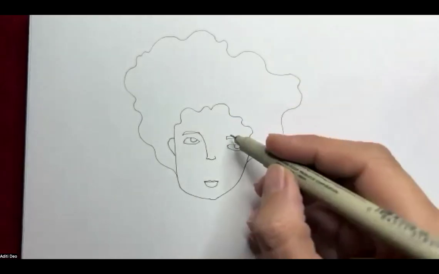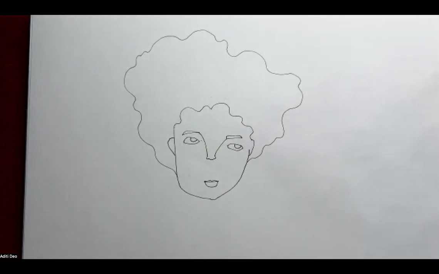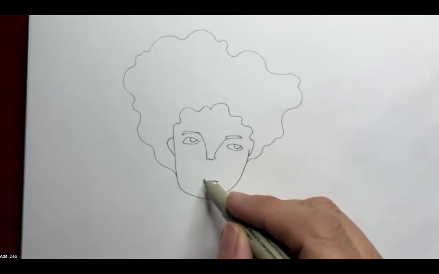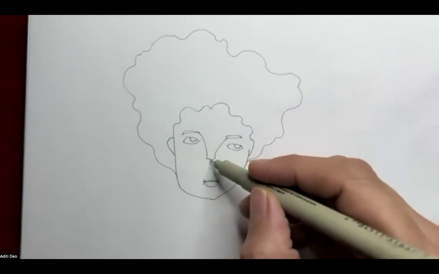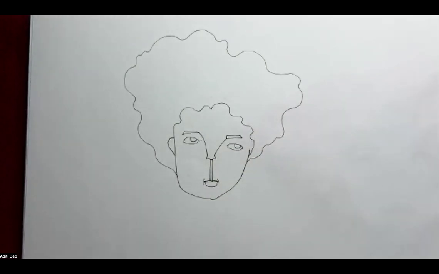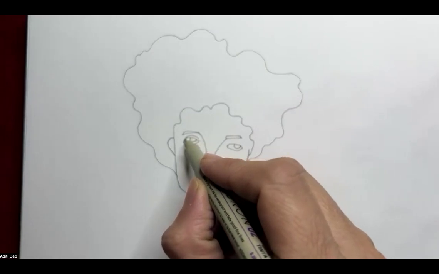But I can also do things like these. And then maybe something like this. Also, there's usually that thing between the nose and the mouth. I just expand that. Then I can make a lip.